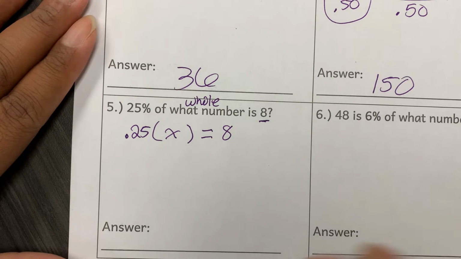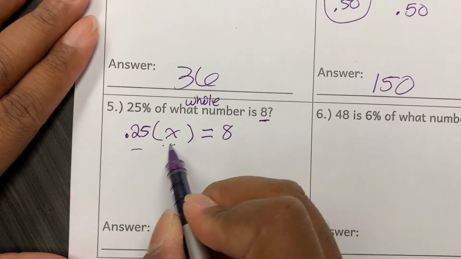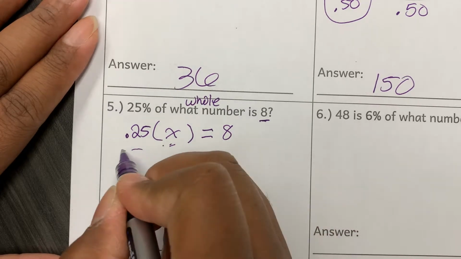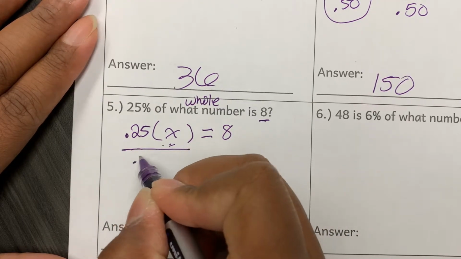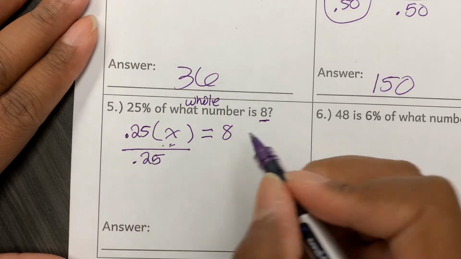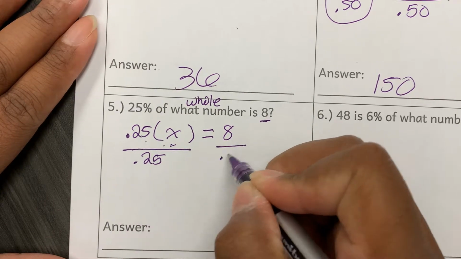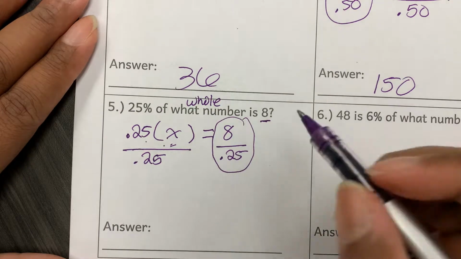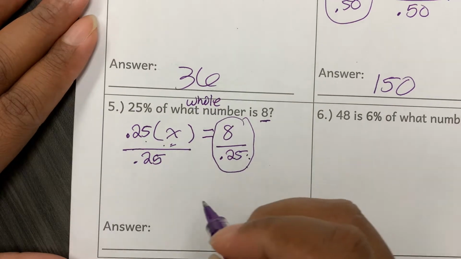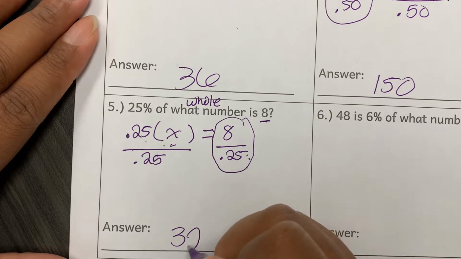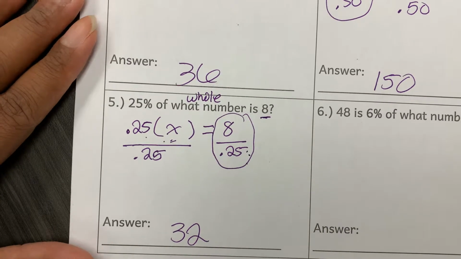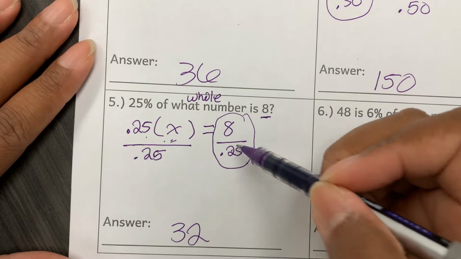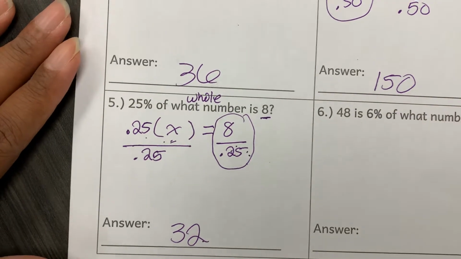So same as before, when we're missing one of the two factors that would be multiplied together, to find that missing one, we divide by the number we do know, the one we can see. In this case, 25 hundredths. In the calculator, you would put this problem, and out would pop 32. Which makes sense, because 8 is only 1/4 of 32.